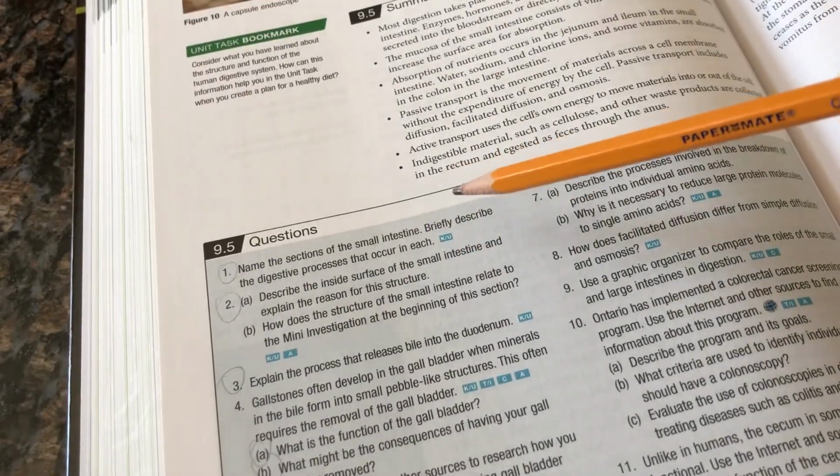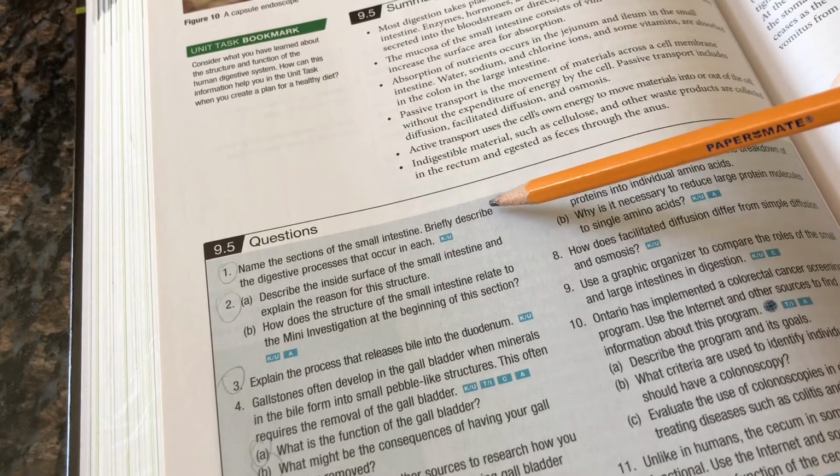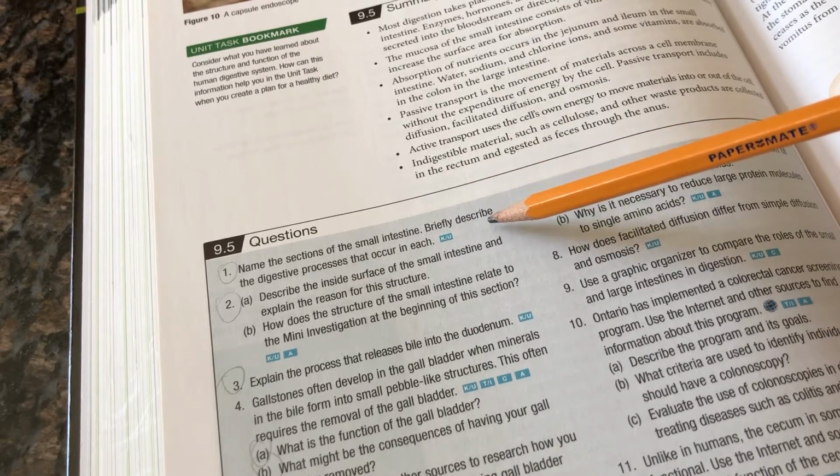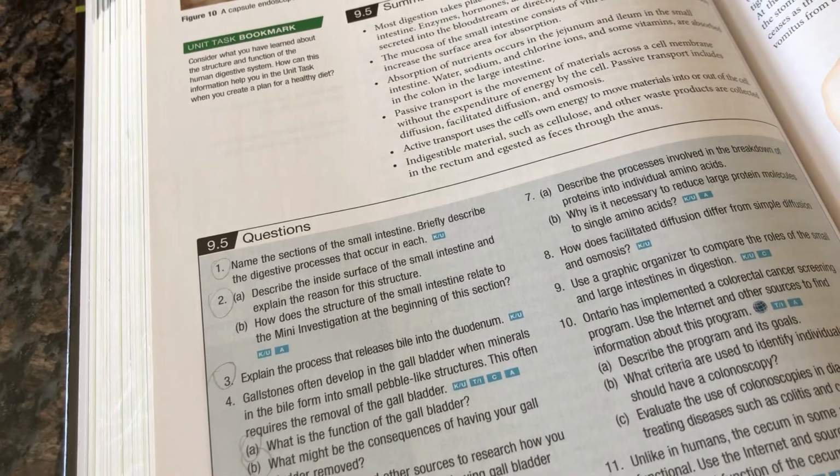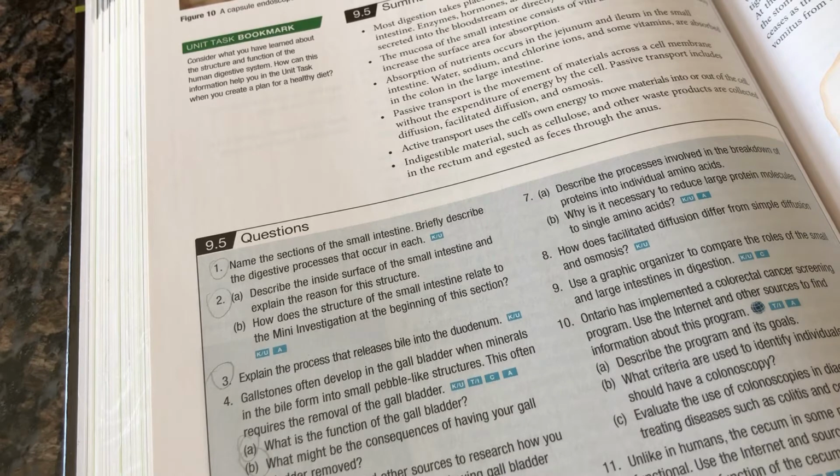It says, name the sections of the small intestine and briefly describe the digestive processes that occur in each. So you've got the duodenum, the jejunum, and the ileum. If you've done some reading, you'll have quite a bit, but these are the things you need to focus on. In the duodenum, that's where we get a lot of our enzymes being secreted from the pancreas.